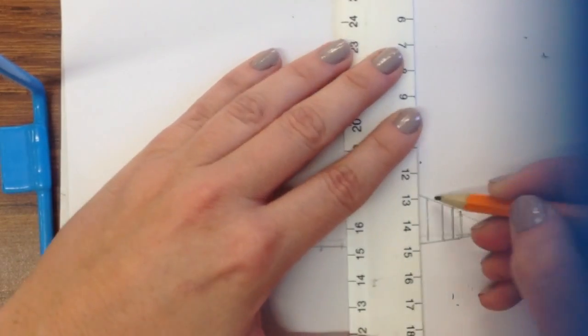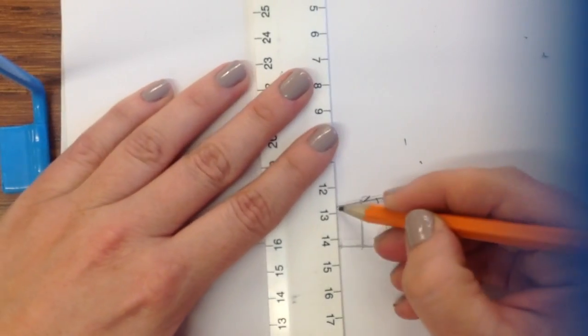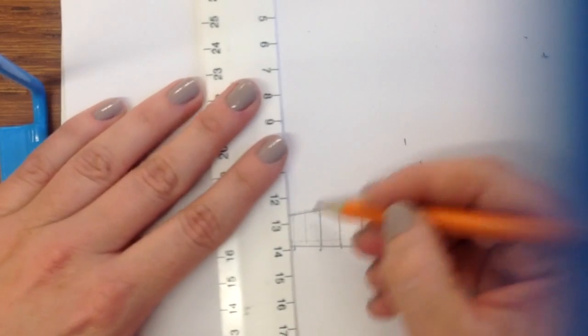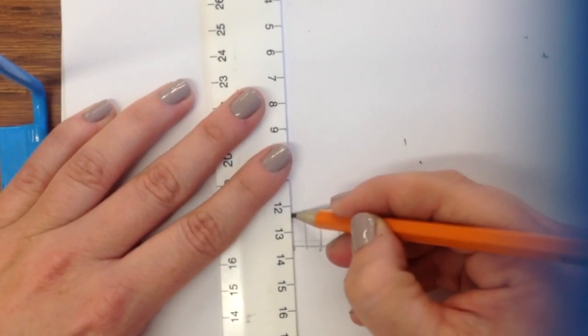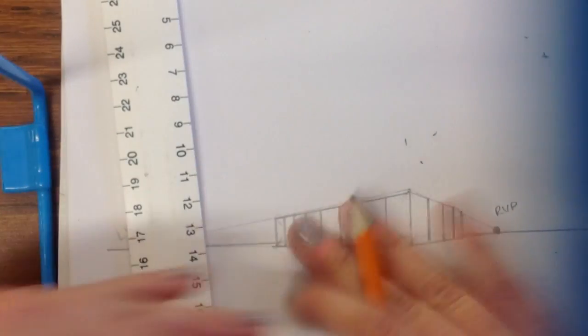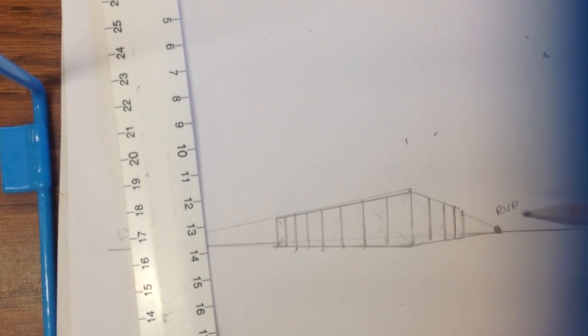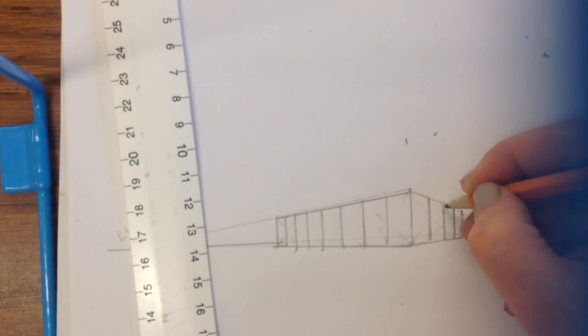So that will be where we will space out our columns, and it means that they will be visually represented as equally spaced apart. Now remember, the center of the front of our building is right here.